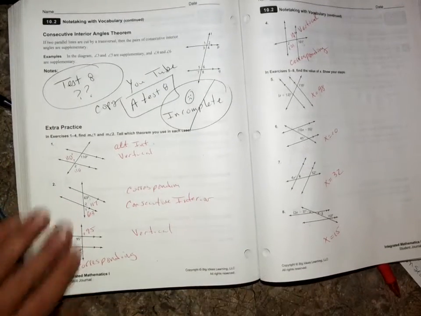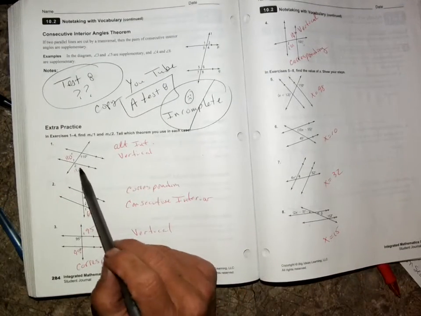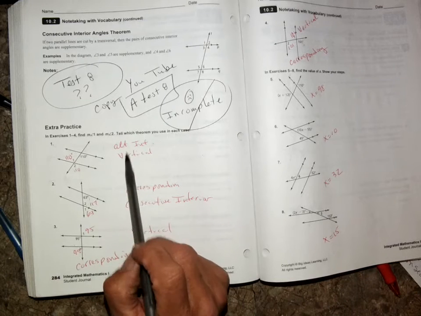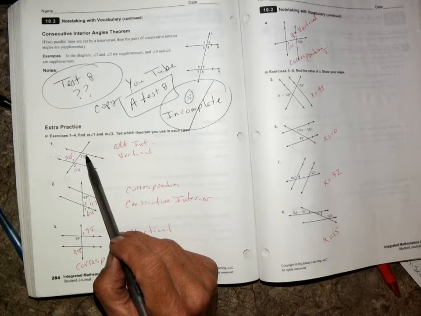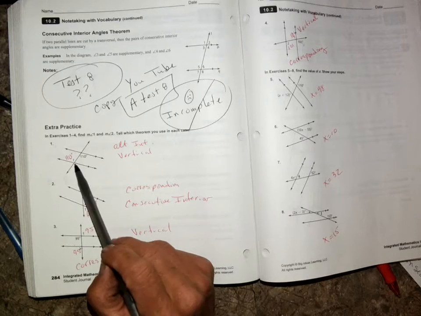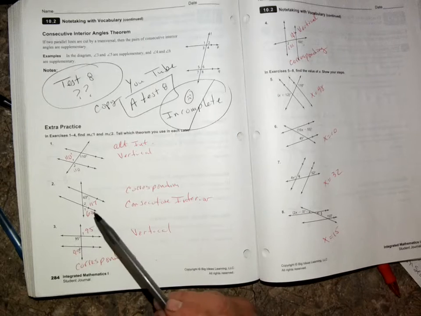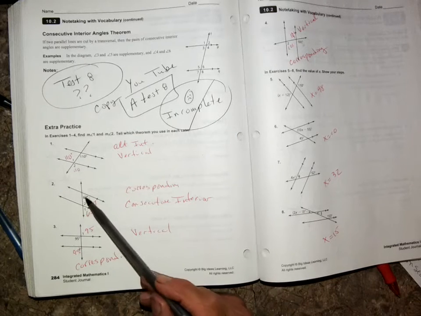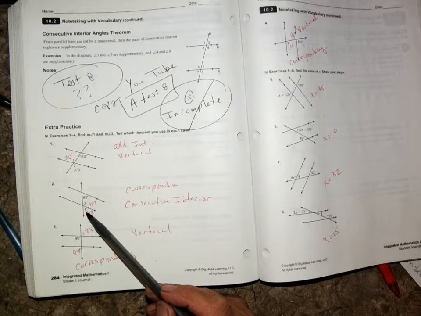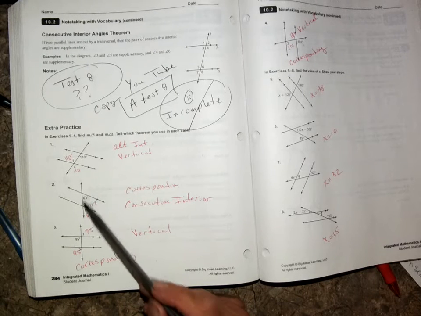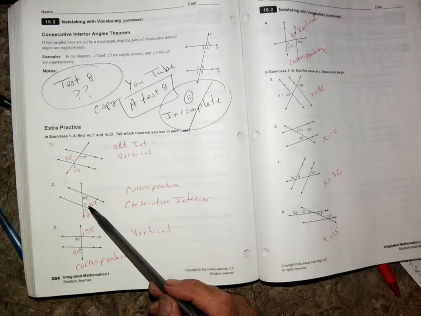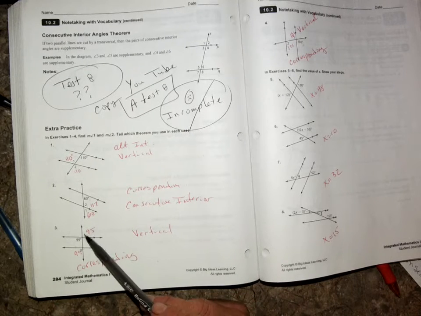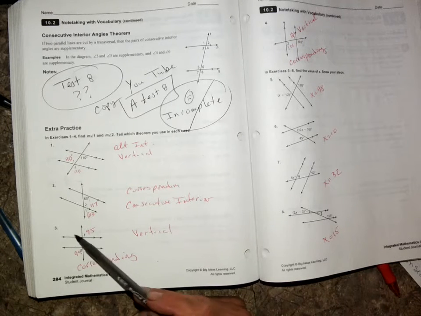Okay, here's the answer. It's number 1. Angle 1 and angle 2 are equal because of vertical angles, and number 1 and 110 are congruent because of alternate interior angles. See the Z? There's a Z there. Number 2, angle 1 is equal to 63 because those are corresponding angles. See the F. And 2 and 63 make 180, so those are consecutive interior. Number 3, angle 1 is 95 by vertical angles. 95 and 2, see the F, those are corresponding angles.